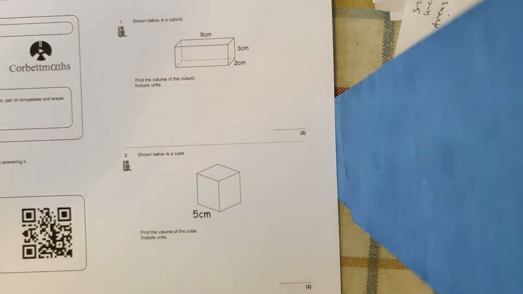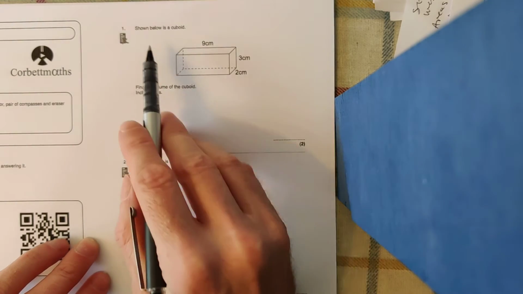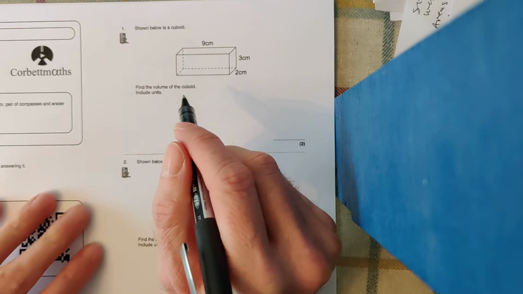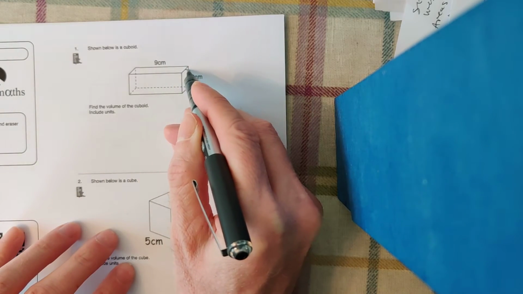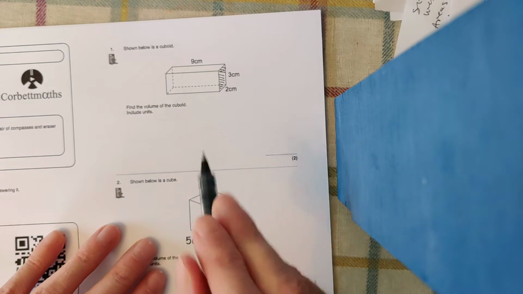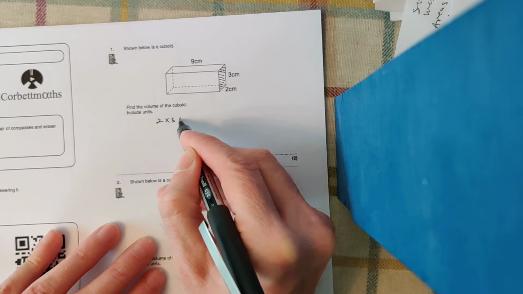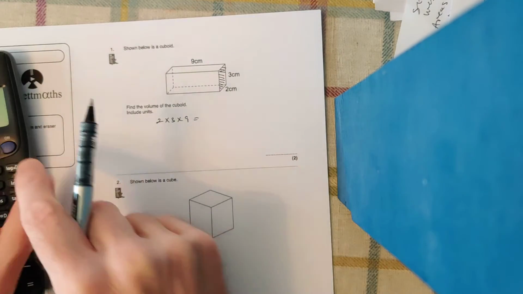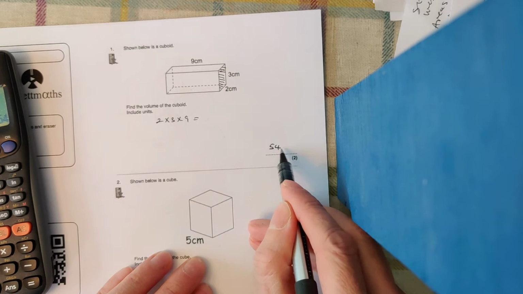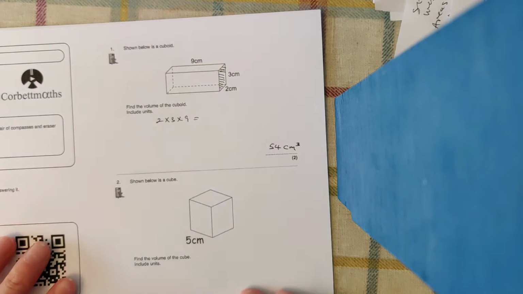So if we look at the assignment then, right, you're asked to work out the volume of this cuboid. Well, what you can see is the cross section, which I'm going to colour in the front of it, is a rectangle. And the length is 9, so the answer is 2 by 3 by 9, okay, which is 54. Now it's centimetres cubed, 54 centimetres cubed, right?